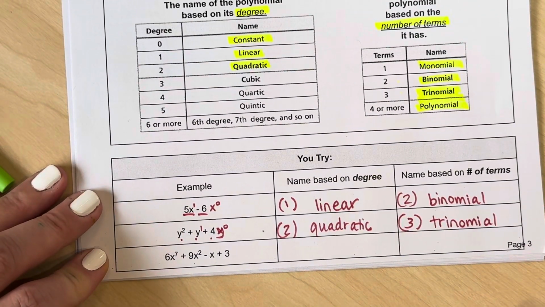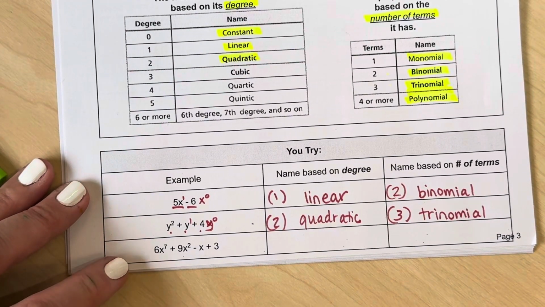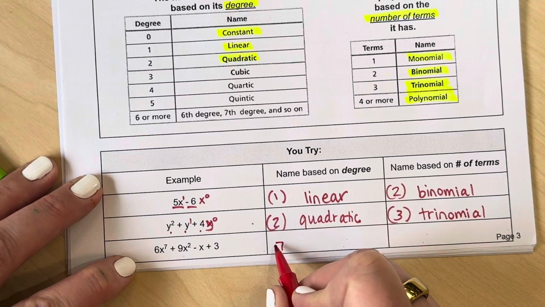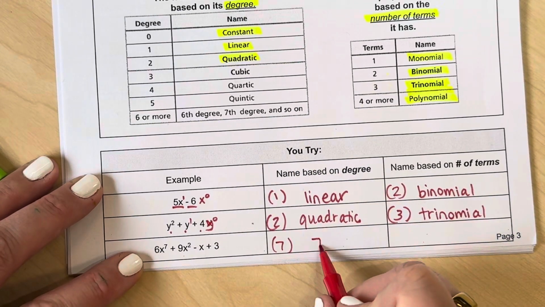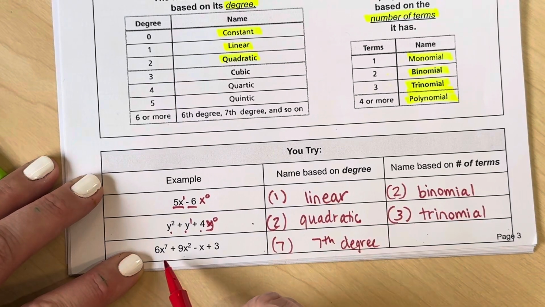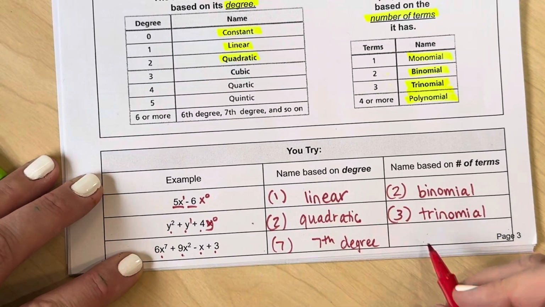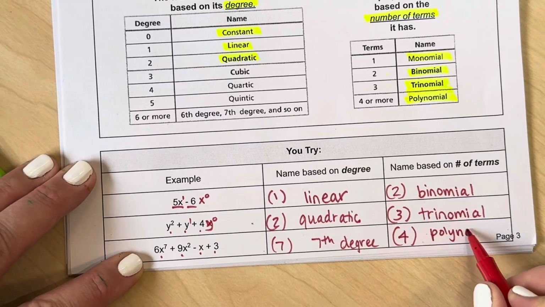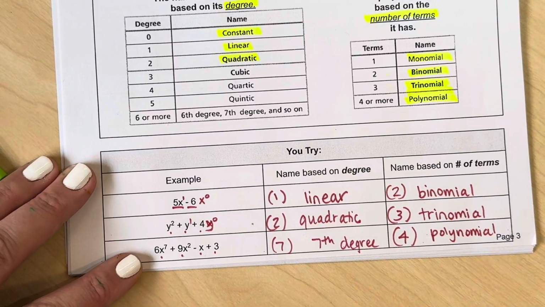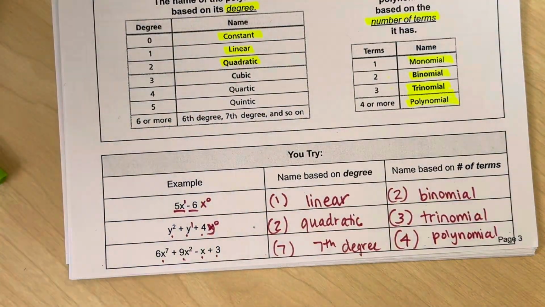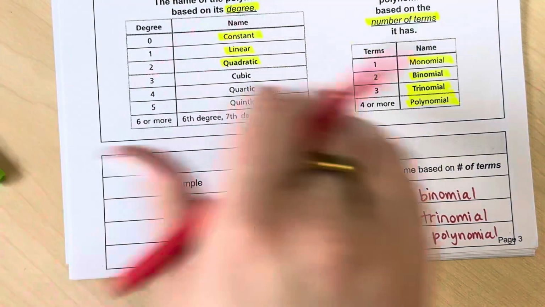Can you figure out the next one? Hit pause for a second and do it. The degree is a 7. That's the largest degree, which means we're going to call it a 7th degree polynomial. And it's got 1, 2, 3, 4 terms, which means we're going to call it a polynomial. All right, so hit pause if you need to. Otherwise, let's flip to the next page.